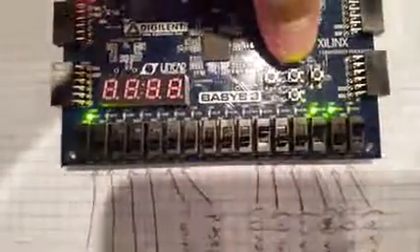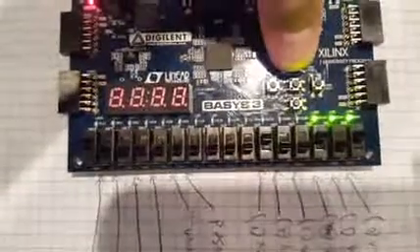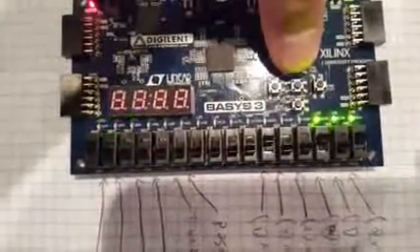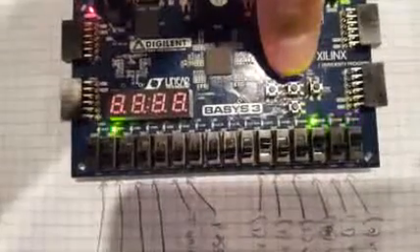I'll just hit it a few times just as proof. So it stops, now it's going down. It stops, now it's going up. It stops, now it's going down.